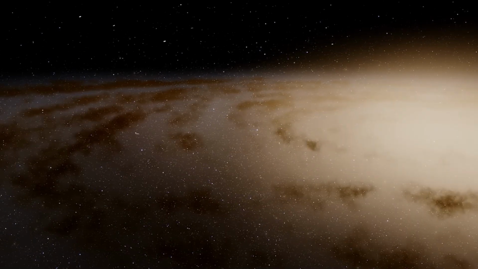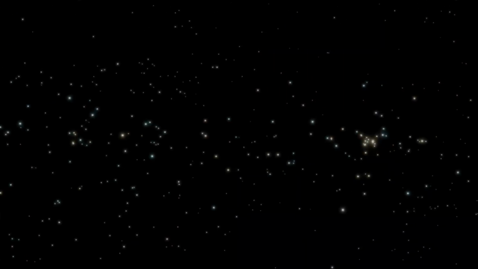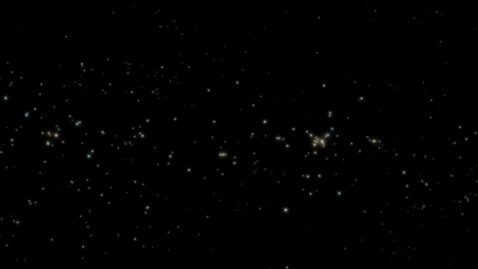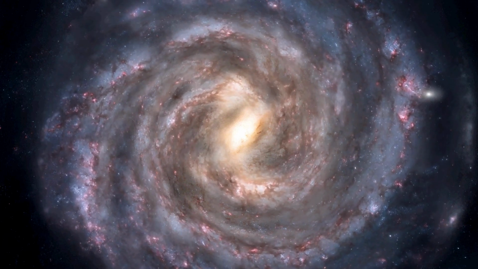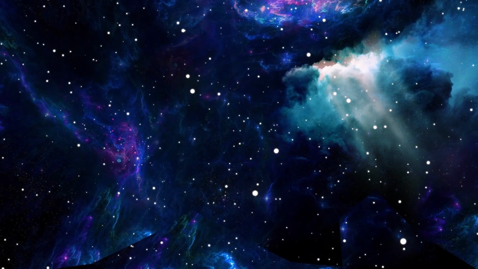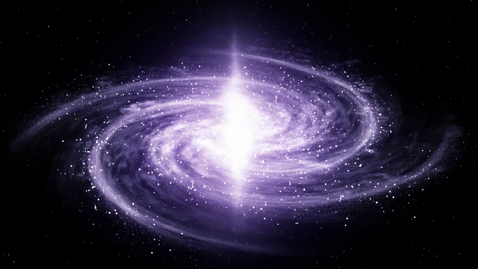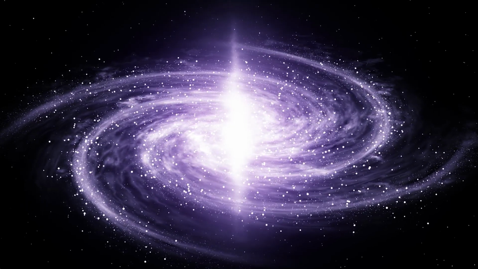Think of dark matter as a kind of cosmic glue. It doesn't interact with light, so we can't see it directly, but its gravitational effects are unmistakable. Without dark matter, the galaxies would not be able to maintain their structure, and the universe as we know it would be vastly different.